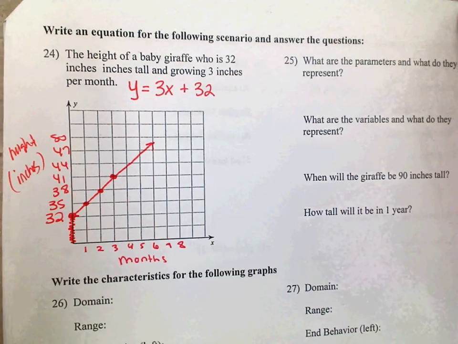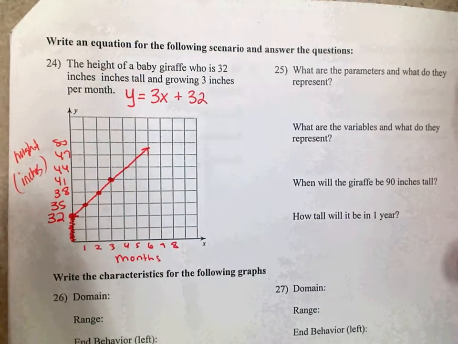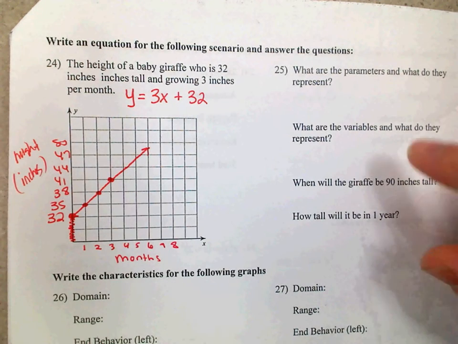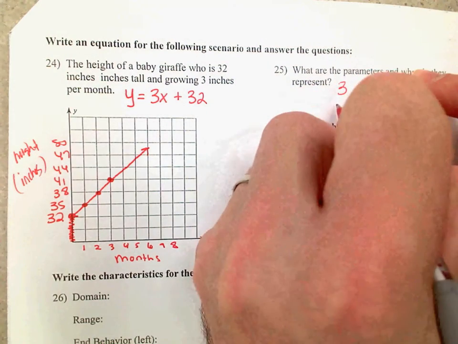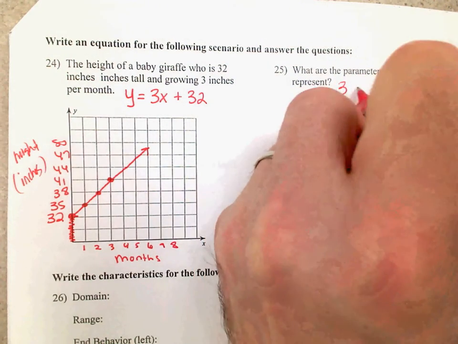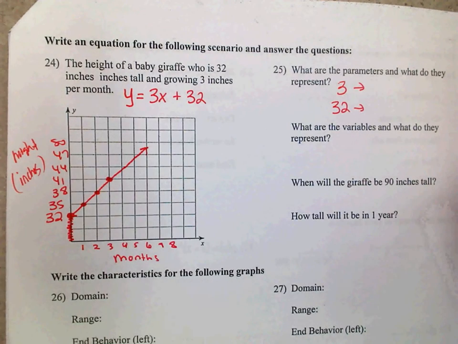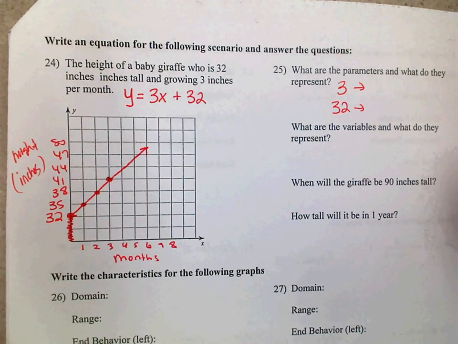Okay, now I do want to make sure that I understand what I'm looking at, so the questions over here on the other side are simply making sure that what I did makes sense to me. What are the parameters and what do they represent? Parameters are going to be the numbers of the equation. What do those numbers do to the graph? How do they affect it is what it means. So we know that 3 is a slope, but you don't want to just say slope because that's generic. That has nothing to do with the giraffe itself. So the 3 is specifically how much the giraffe is growing each month.